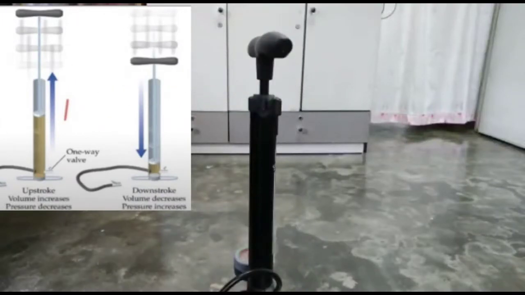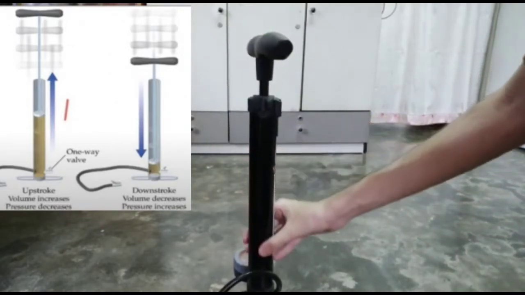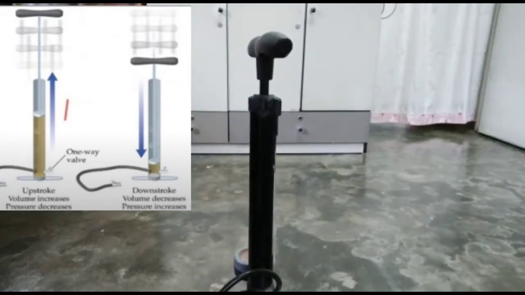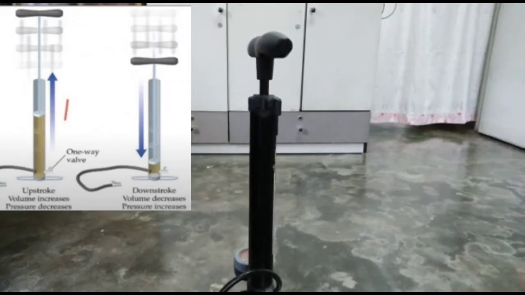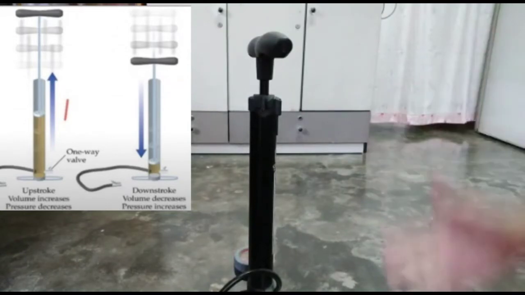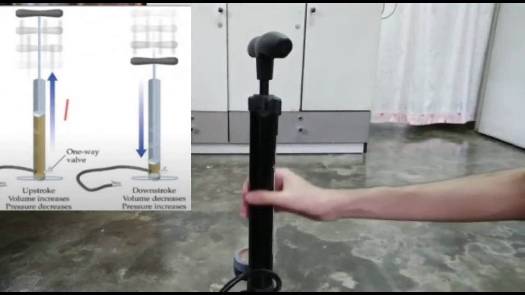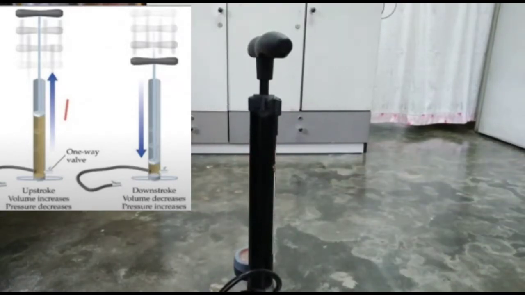As my friend stated earlier, Boyle's law states that the volume of gas is inversely proportional to its pressure provided the temperature of the gas is kept constant. So to prove Boyle's law, we have chosen a product which is the bicycle pump. We chose the bicycle pump because it is closely related to Boyle's law. Today I'm going to demonstrate how Boyle's law works on the bicycle pump. Demonstrating is better than just explaining in the video, so it will be much more fun, interesting, and easy to understand.